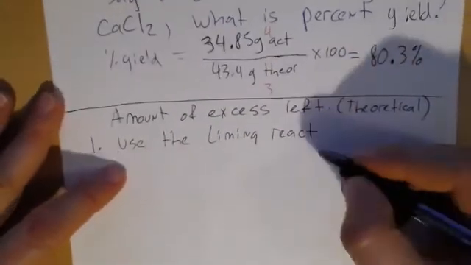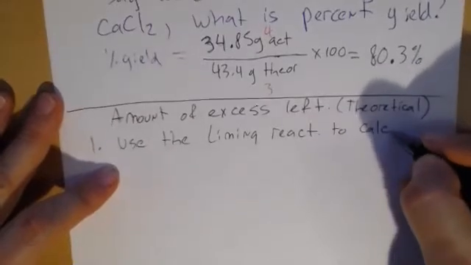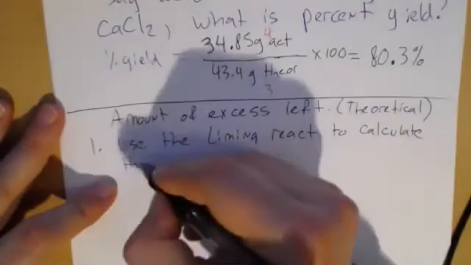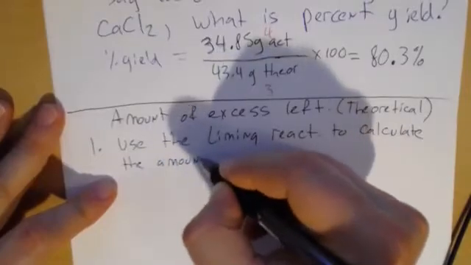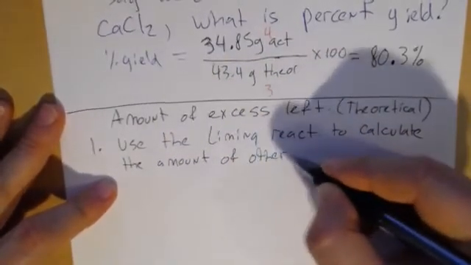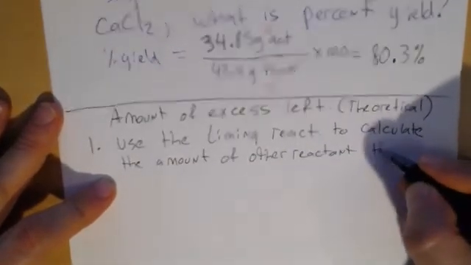So the first thing you do is you use the limiting reactant to calculate the amount of other reactant that reacted.